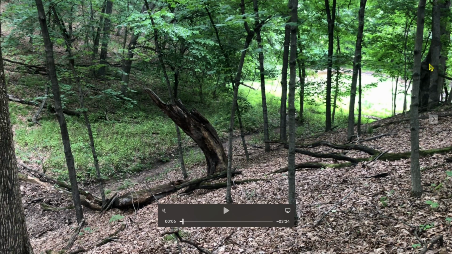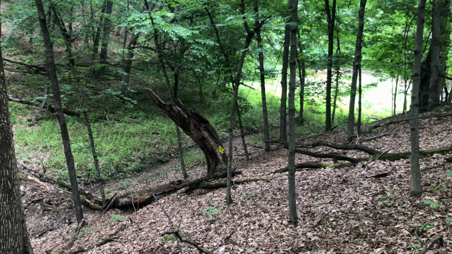It looks like there could be another bigger one up here, and it looks like it definitely has some defect too. And this is really common. Most of the bigger diameter trees that I see in Missouri's woodlands and forest are low quality trees that the loggers left.